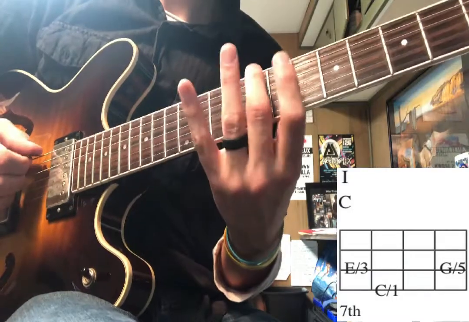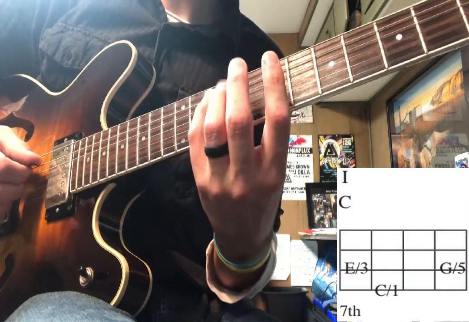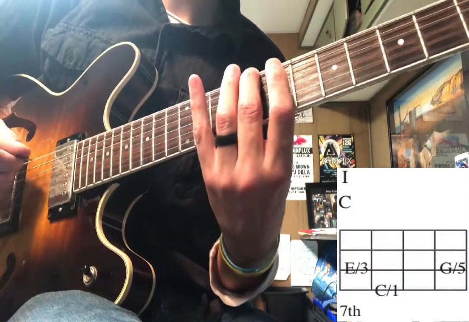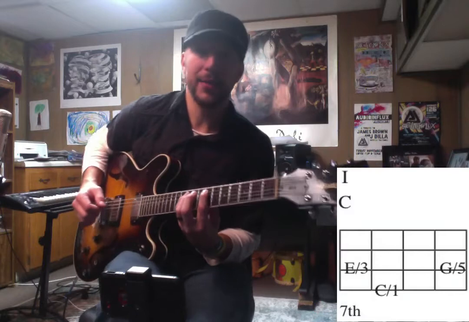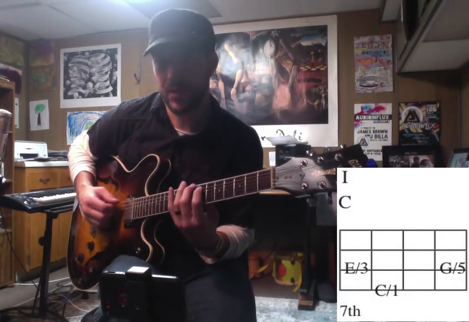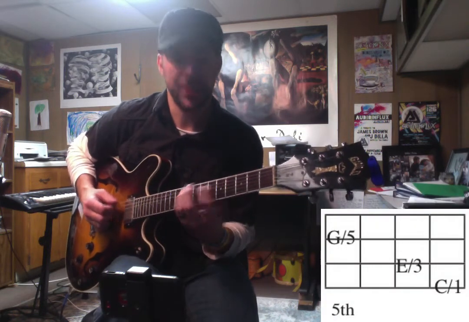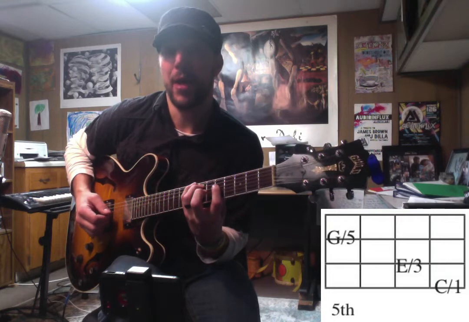All right, so C, we skip the D. E, there's our major third. We skip the F, there's our perfect fifth. So C, E, G. Now what we realize is we can't play this harmonically in position because we have the third and the fifth both on the same string. So we'd have to play this out of position to play this harmonically.